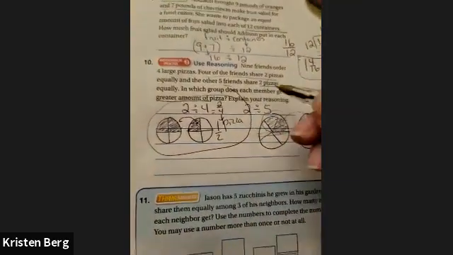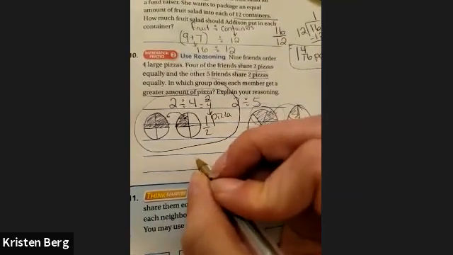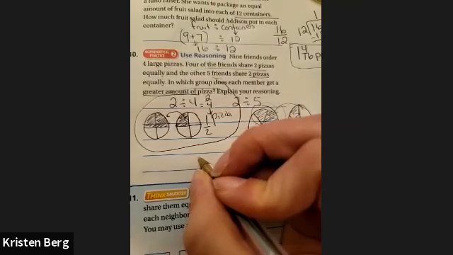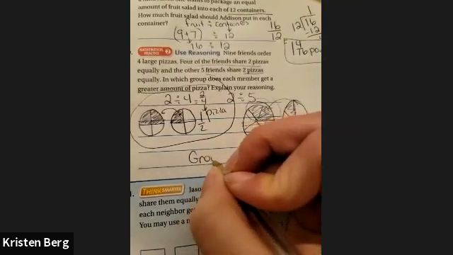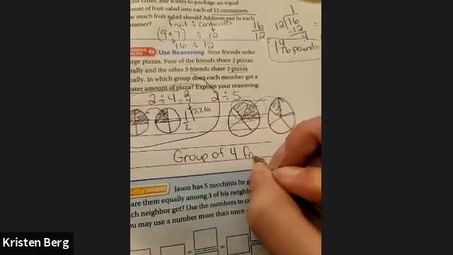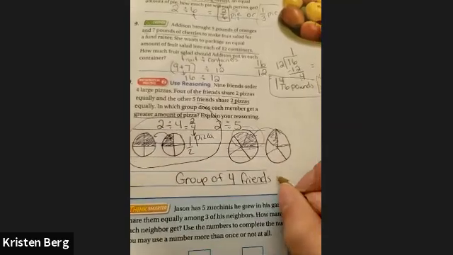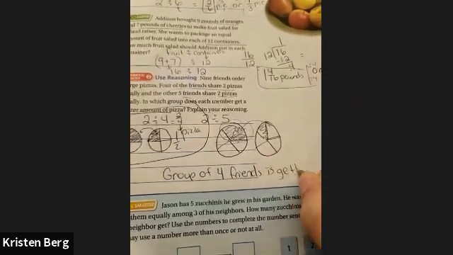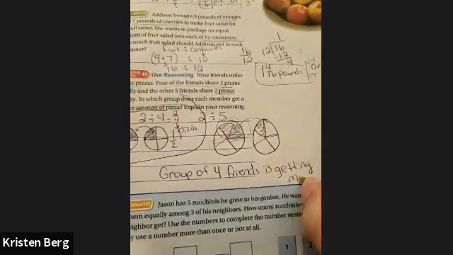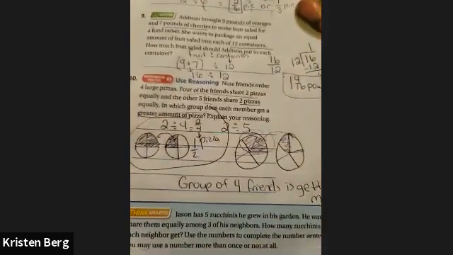So therefore, which group is getting the greater amount? The group of 4 friends is getting more. Because you are not splitting up the pizza into more pieces here than you are here.